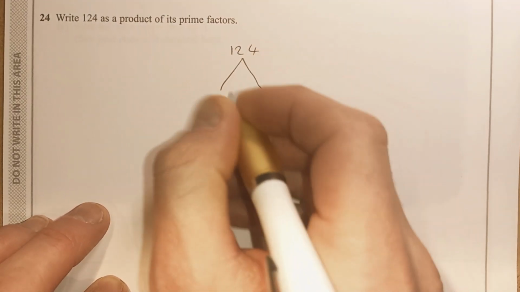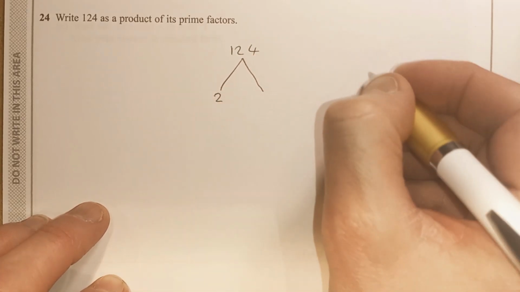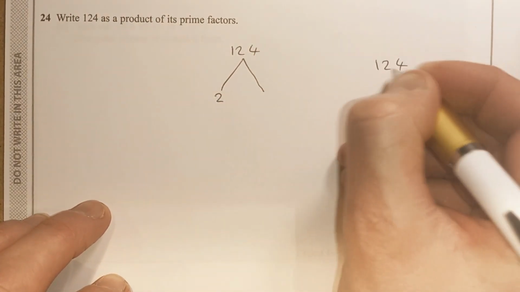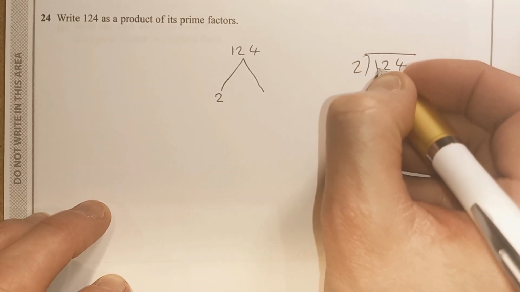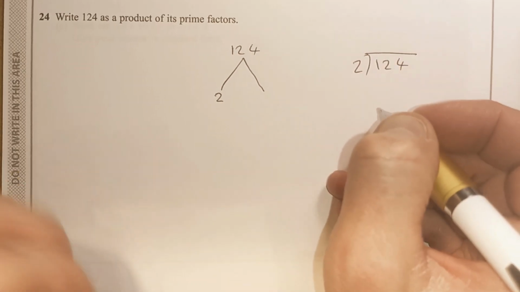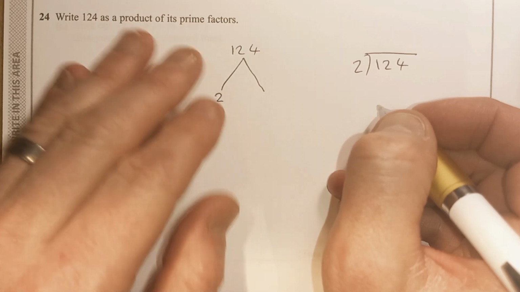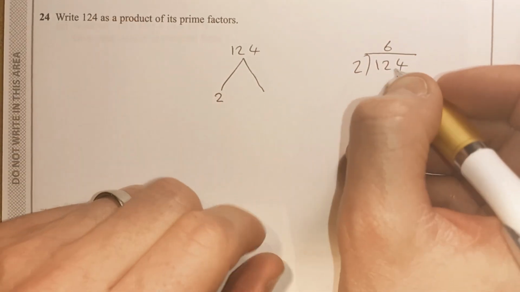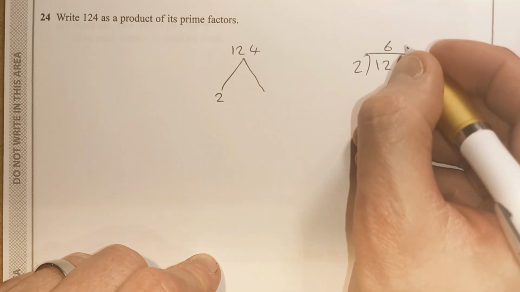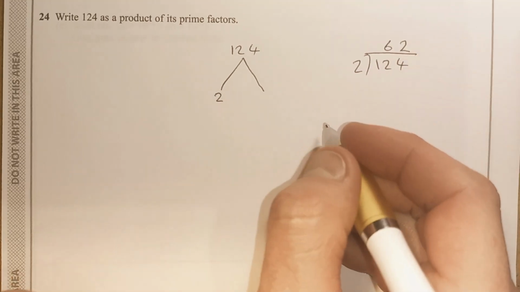Well, it's an even number, so I know 2 goes into it. How many times? Let's use the bus stop method. 2 doesn't go into 1, but 2 into 12 goes 2, 4, 6, 8, 10, 12, that's 6 times. And 2 goes into 4 twice. So 62.